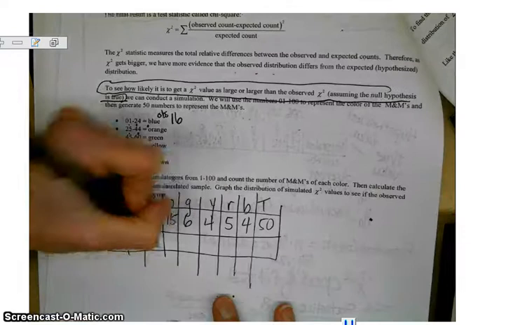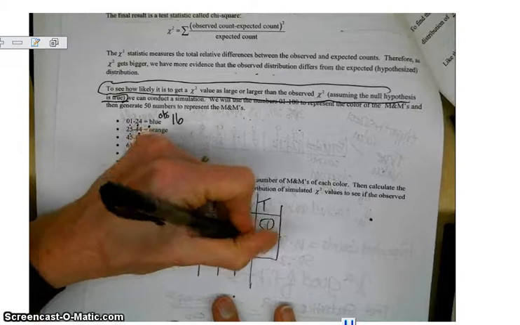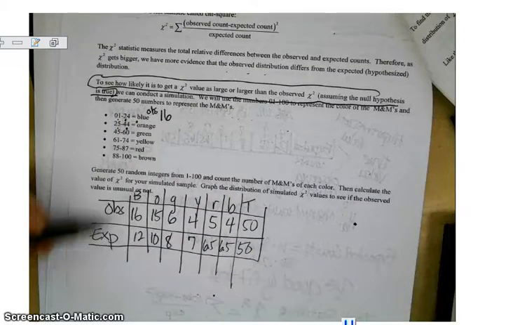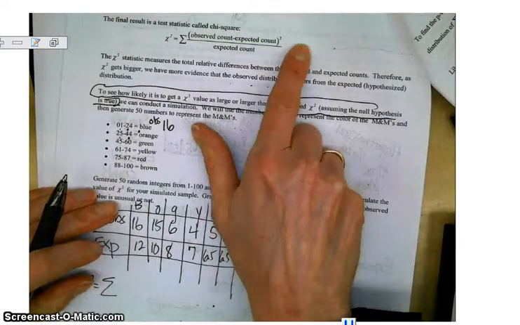of them were brown. And our expected counts from the previous page were 12, 10, 8, 7, 6.5, and 6.5 out of 50. So if we were to do a chi-square test for this, we'll do the same calculation. Our chi-square test statistic is the sum of every observed value minus the expected value, squared, and then divided by the expected count. You'd be expected to write that formula down.